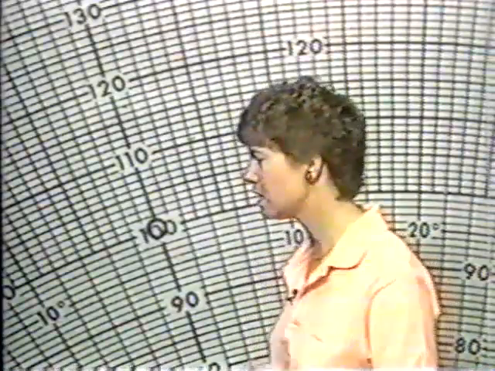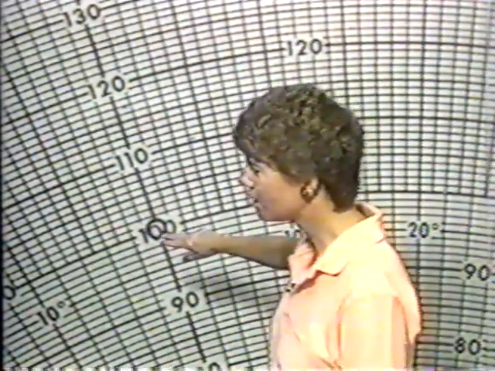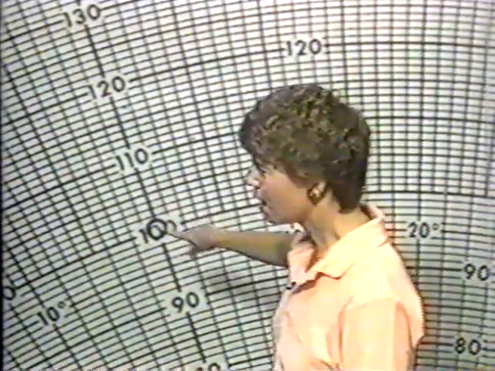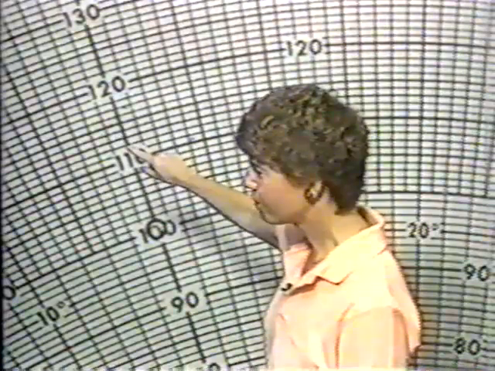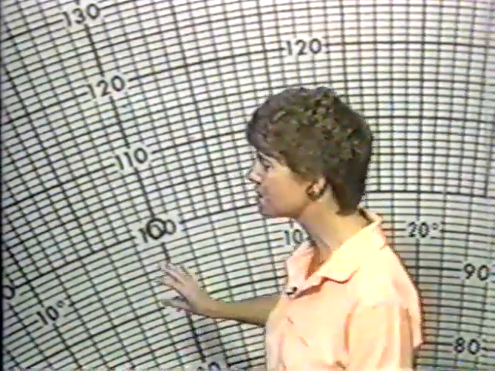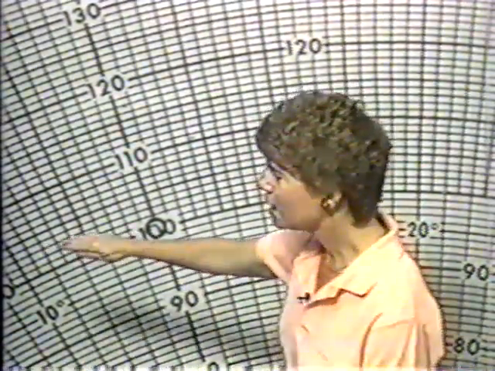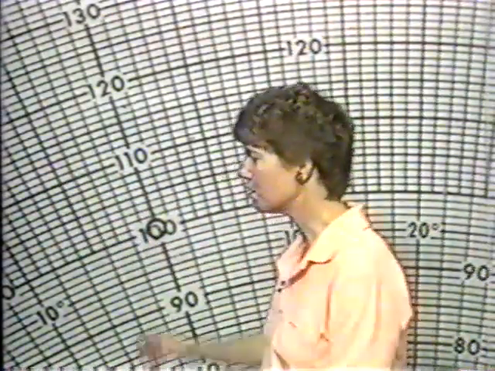Now the wind velocity is 16 knots. So what we want to do is count up from 100 to 116. Okay, here's 100, 110. Here's 12, 14. Now each one of these is 1, not 2. That's a mistake you've got to watch out for, because in some parts of the flight computer, each one of these lines will represent a unit of 1, and in some areas they represent a unit of 2.